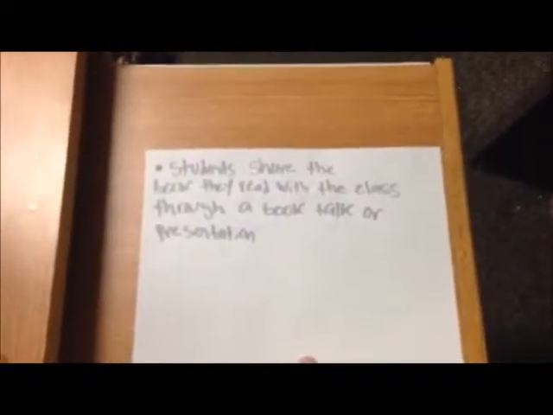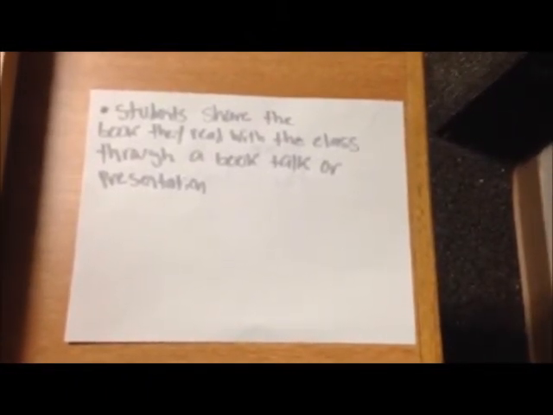The sixth step is to share with the class. In this step, students will share the book they read with the class through a book talk or a presentation, and this is a really important step because it gives the other students in the class the opportunity to learn about the other books that were used during the literature circles, and they can learn if they want to read them later on or not.